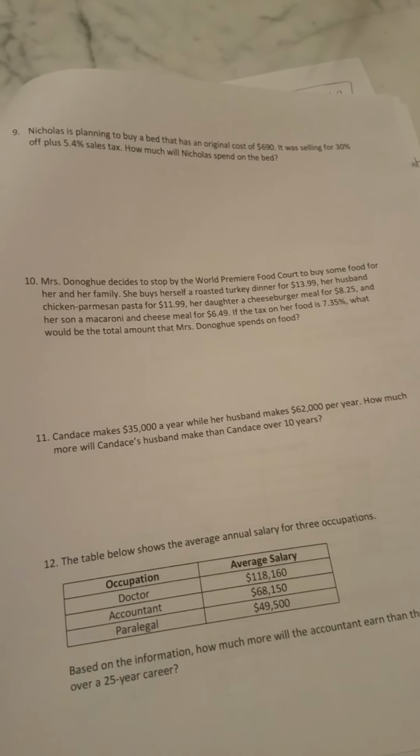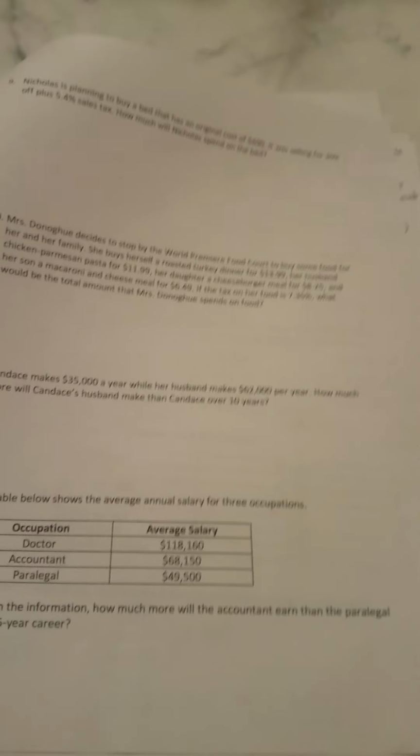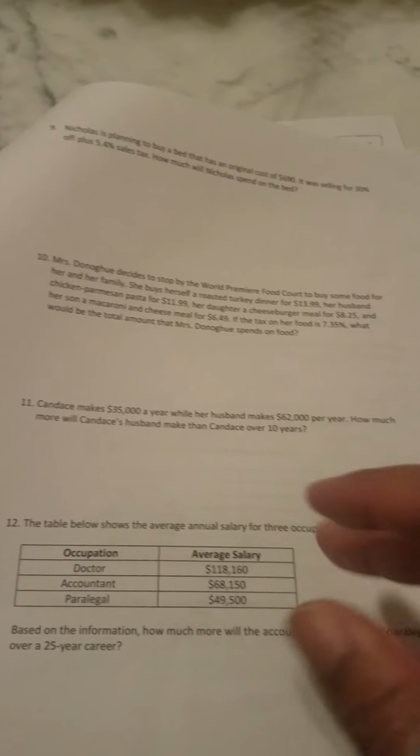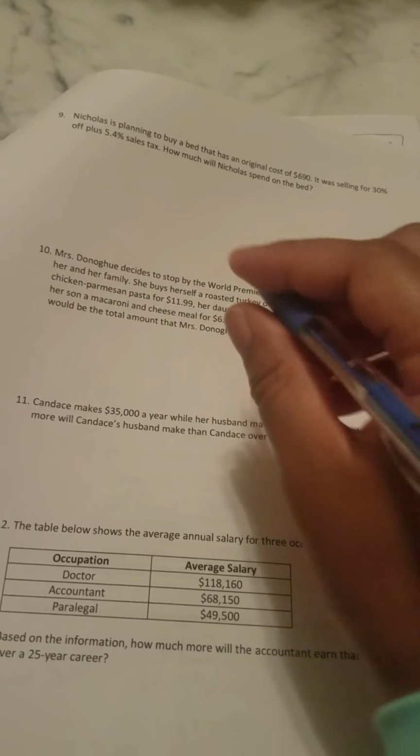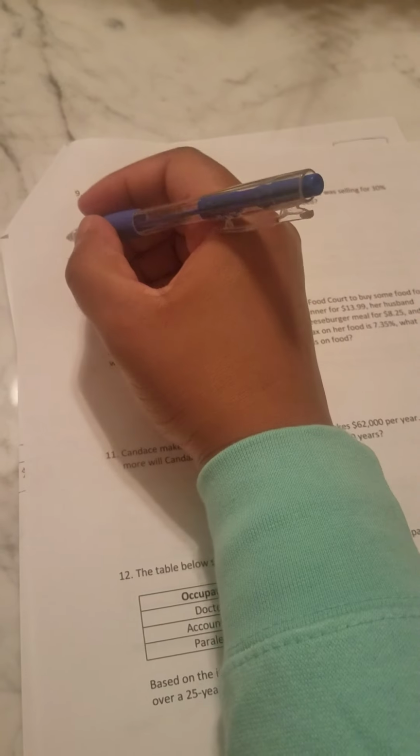Okay, well, first thing you want to do is find out what 30% off of 690 is. Okay, so what I'm going to do is take that 690 and multiply it by the decimal of 30%. Okay, so remember to change a percent to a decimal. What you're going to do is move the decimal twice to the left. Okay, so we have 30%.